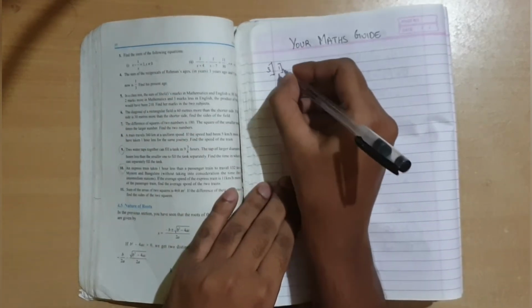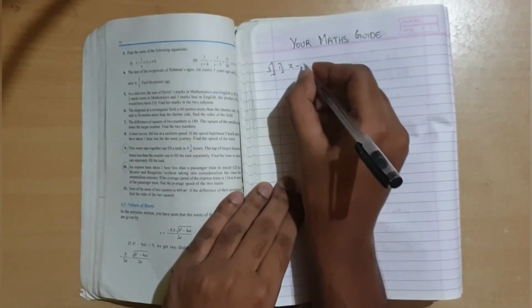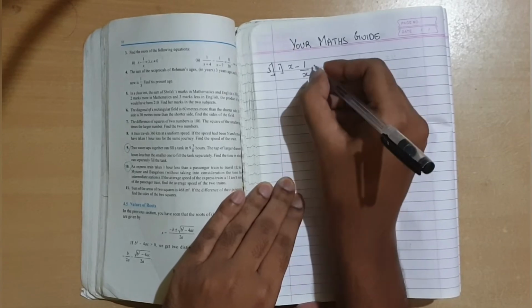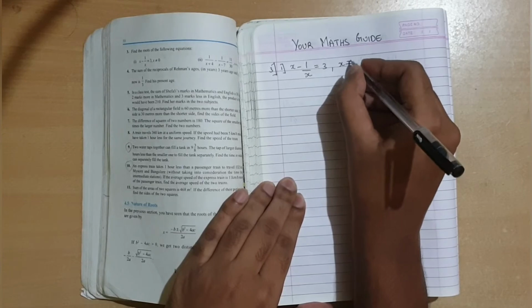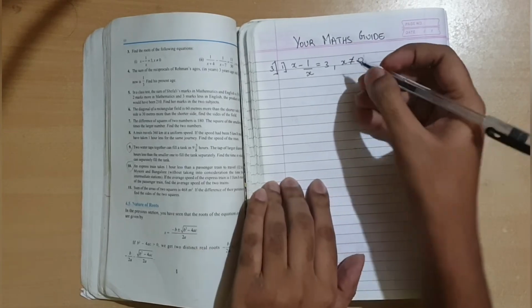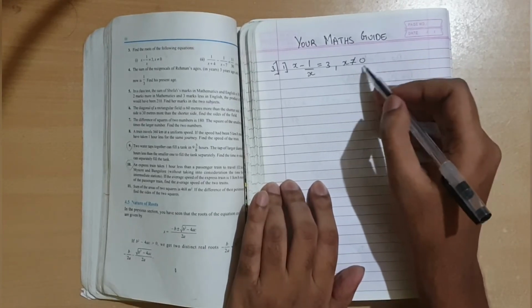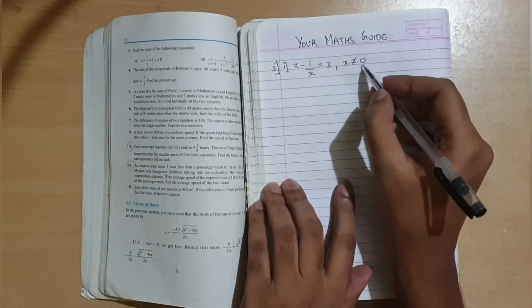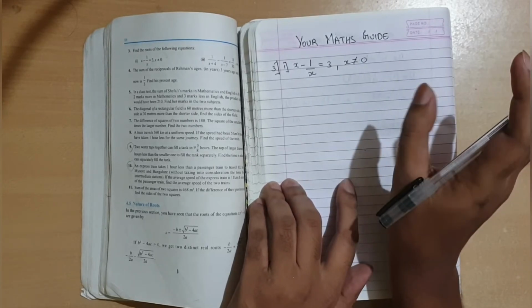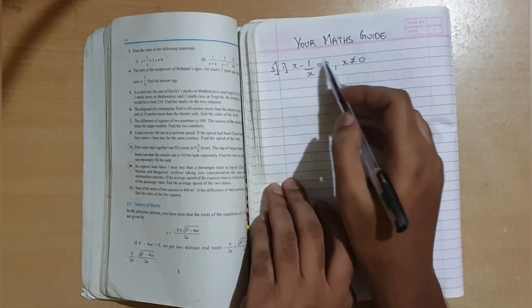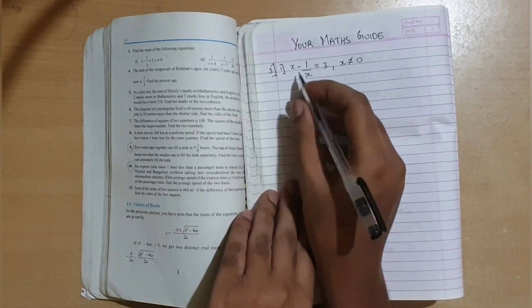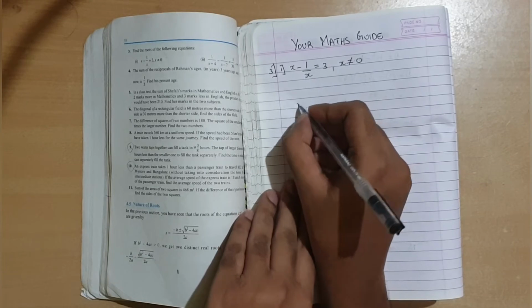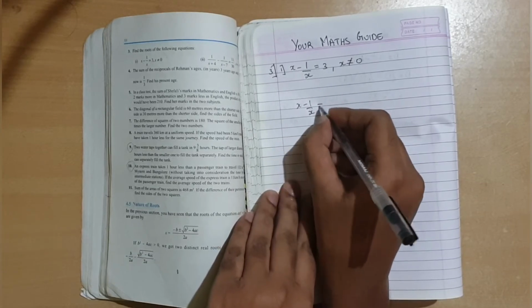The first equation they've given is x minus 1 by x is equal to 3, where x is not equal to 0. Okay guys, you don't have to worry about this part. This is just given for confusion. You're just concerned about this. Okay, so now let us take the LHS. Let us take this x minus 1 by x is equal to 3.